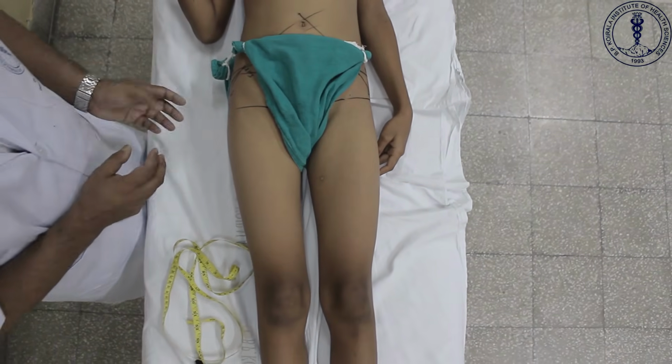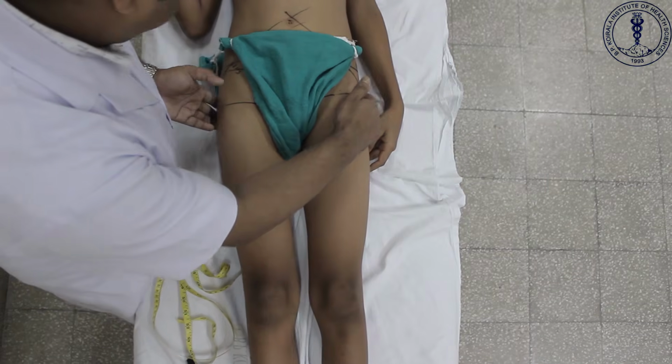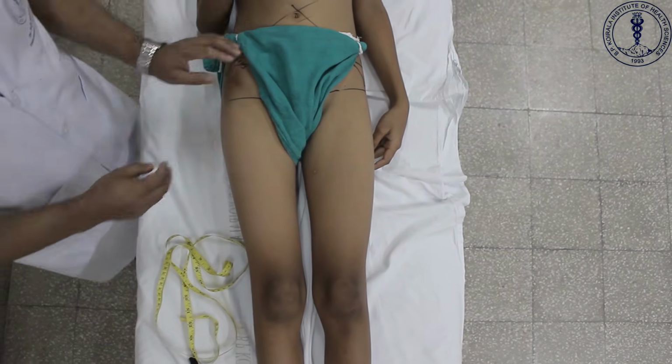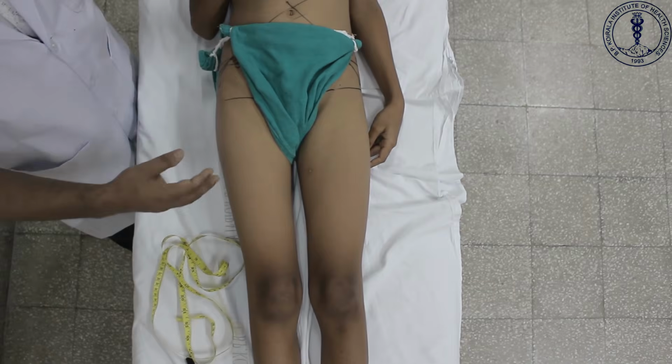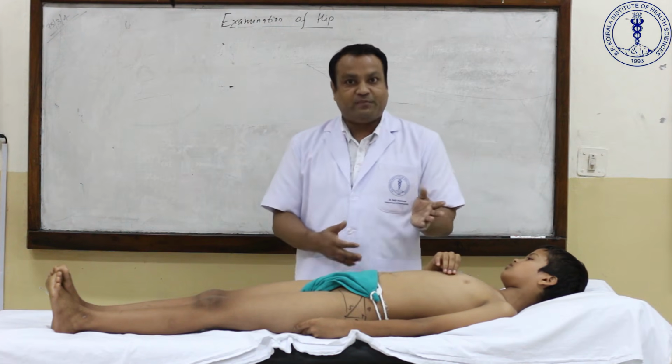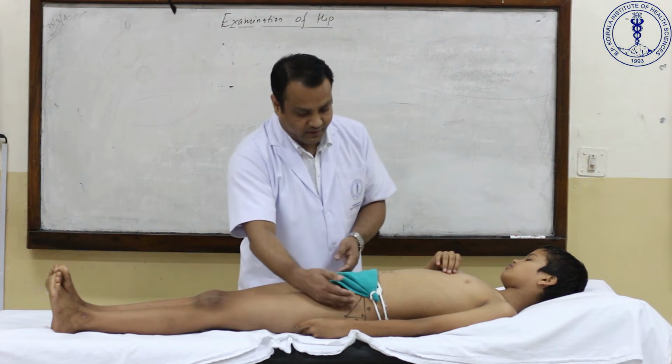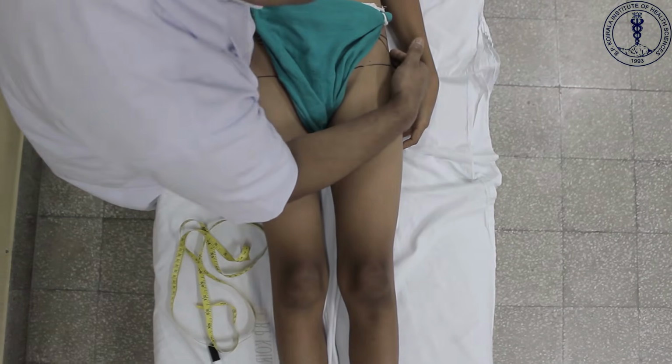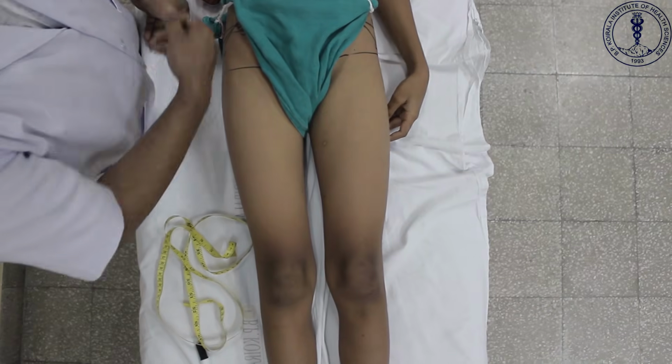Point to understand is whether this is Morris bitrochanteric test, Chiene's line, or Shoemaker's line. All these three tests are comparative tests. The inference will be drawn in comparison to the other side. So if the other side is also pathological or diseased, you cannot draw inference.